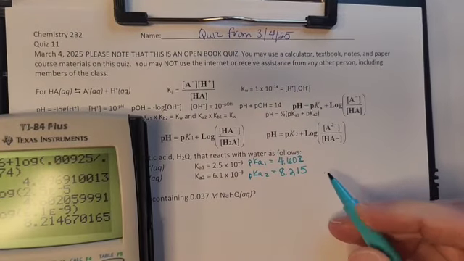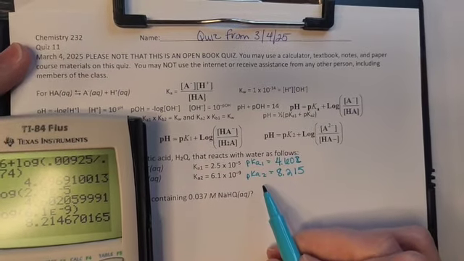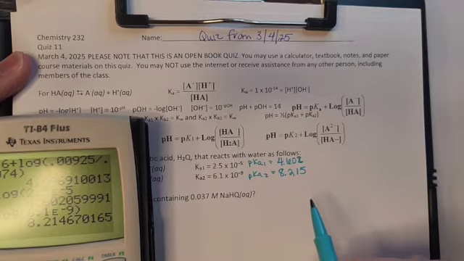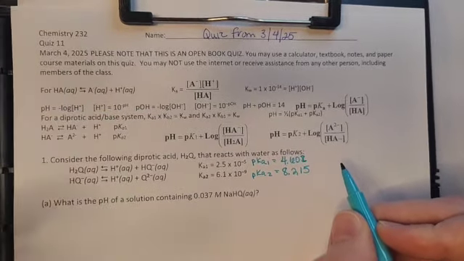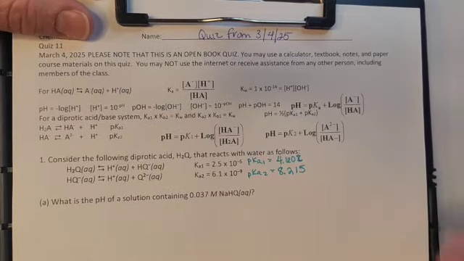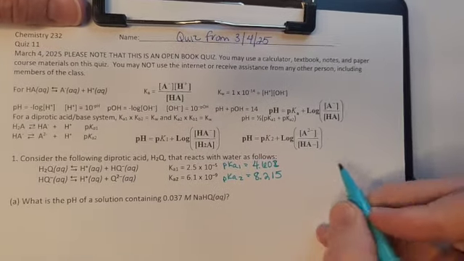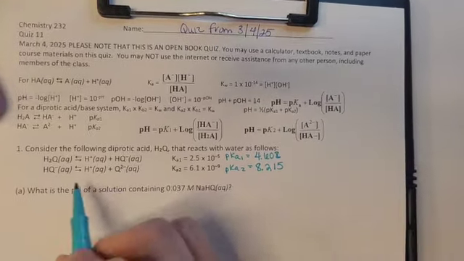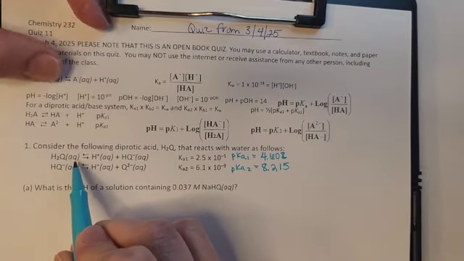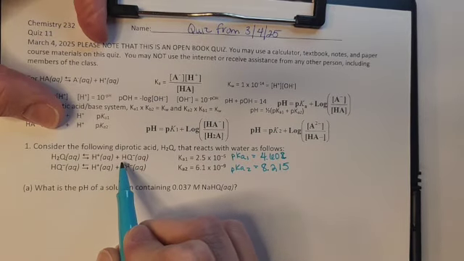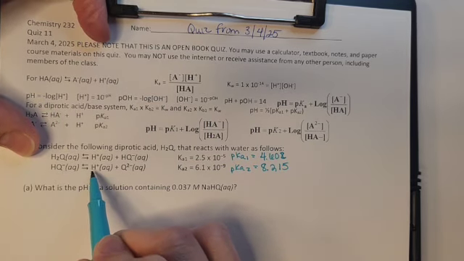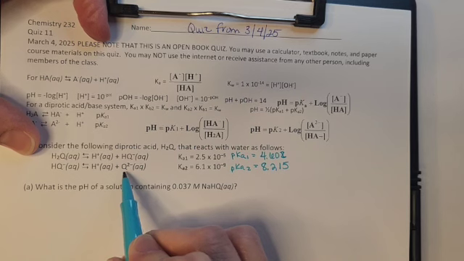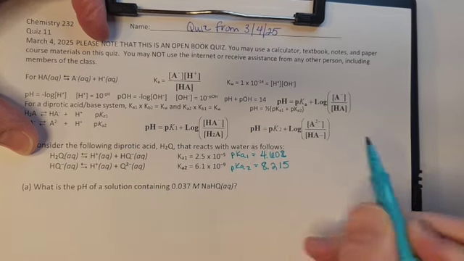Okay, so I have got pKa1 and pKa2. One important thing to remember with these diprotic or polyprotic acids and bases, so when you have two steps, like this one here, you've got H2Q, and that's going to dissociate to H plus and HQ minus, and then HQ minus dissociates or reacts into H plus and Q2 minus.